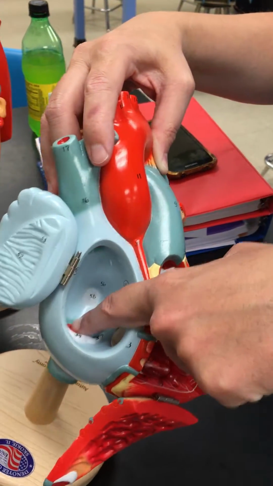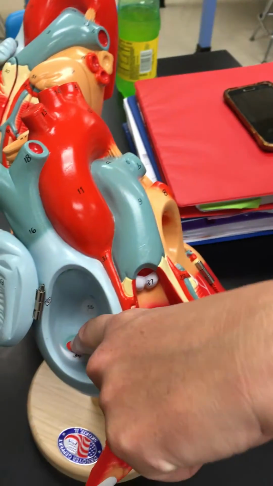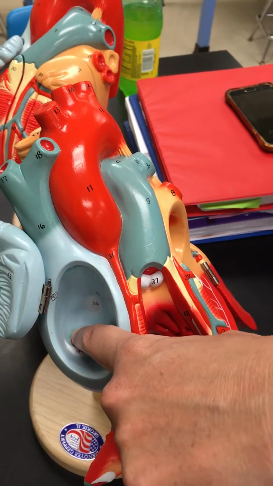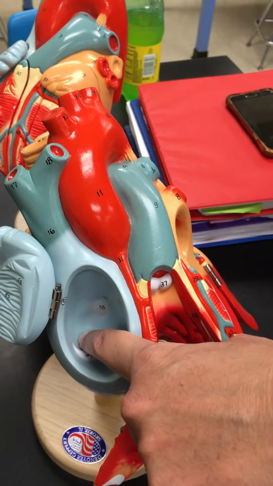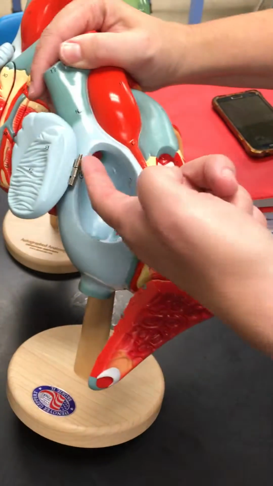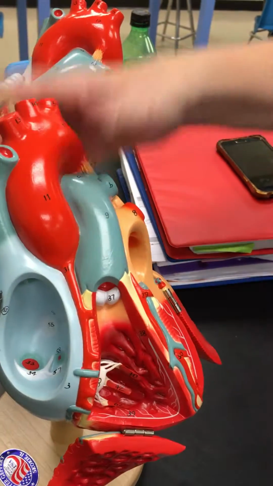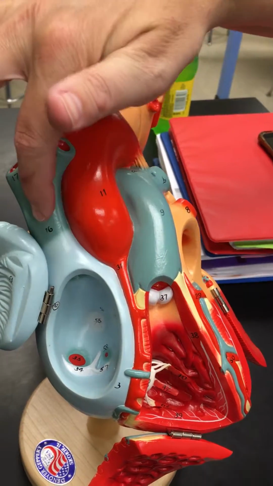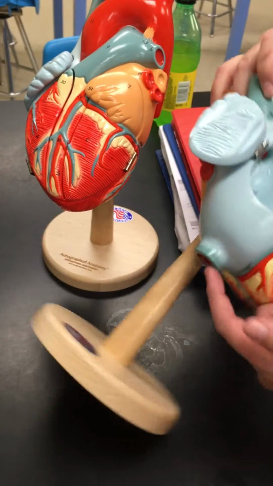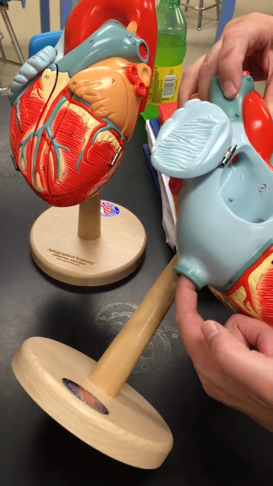If you look inside here, you can see where there's a red dot. That represents where the inferior vena cava blood is entering. If you look up here, this is where the superior vena cava blood is entering. So this structure right here represents your superior vena cava. This structure down here represents your inferior vena cava.